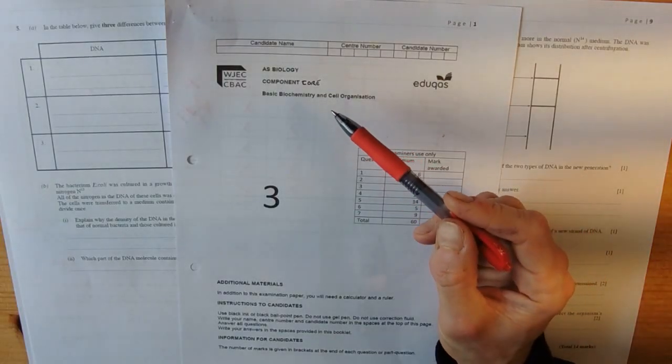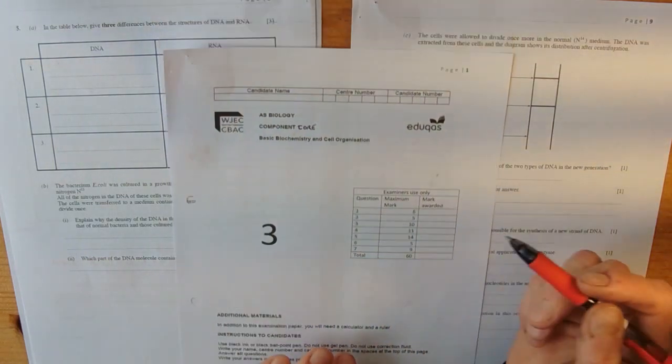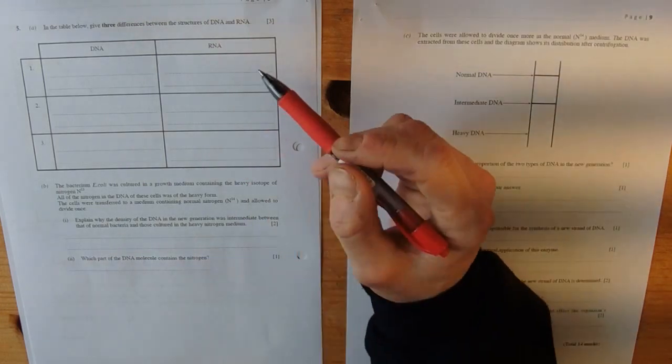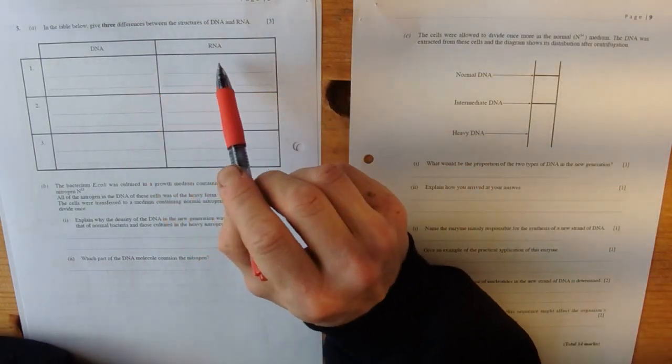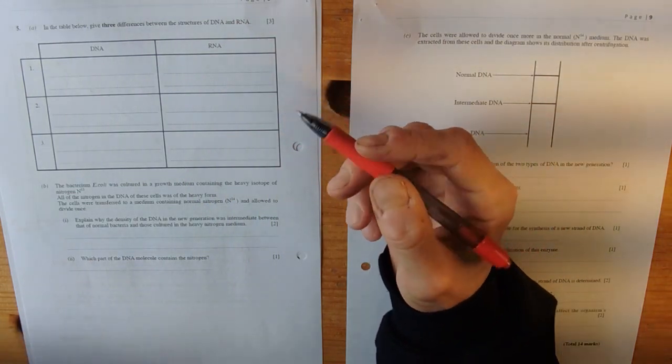This is core component mock Holy Cross, mock 3, and we're up to question 5. Here we have a table, DNA and RNA, 3 differences between them, straightforward enough, I think so.